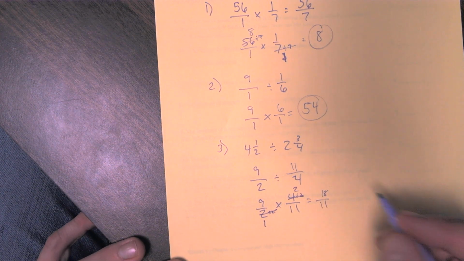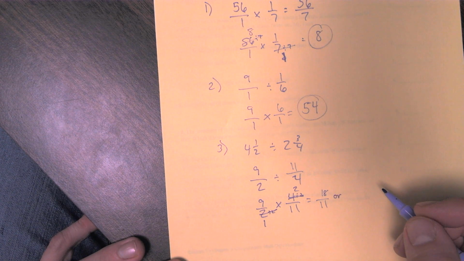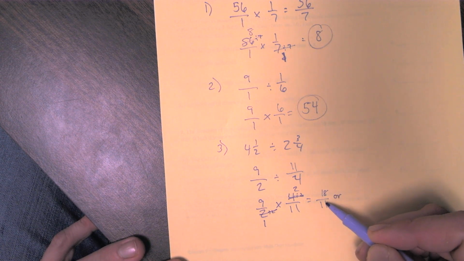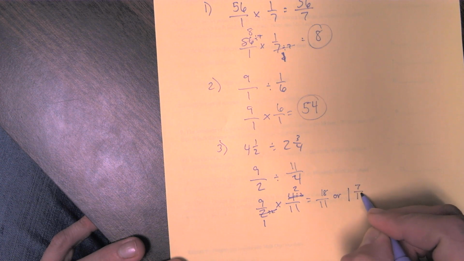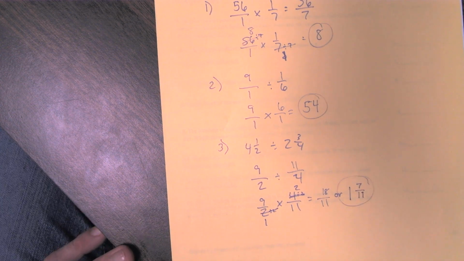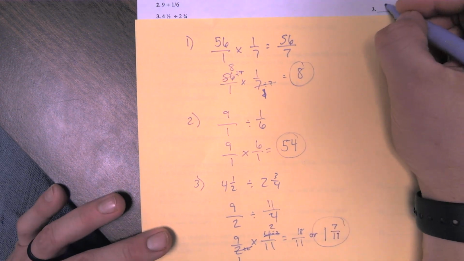We don't leave it like that, so we have to turn it into a mixed number. To do that, 11 goes into 18 one time. You're left with 7 over 11. So 1 and 7/11.